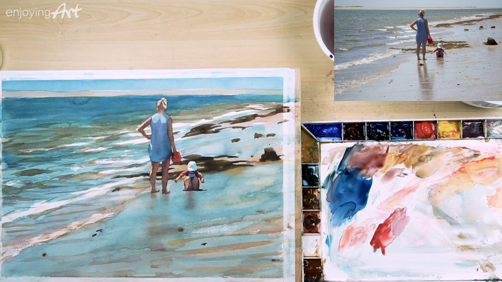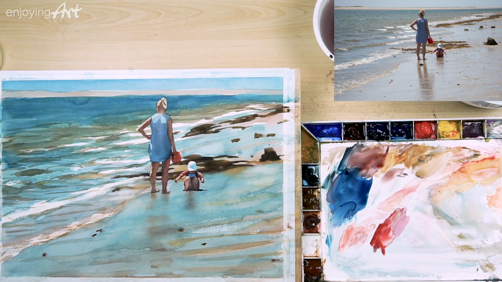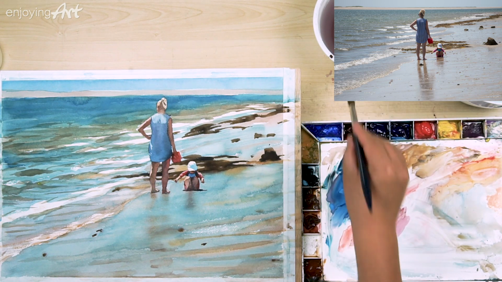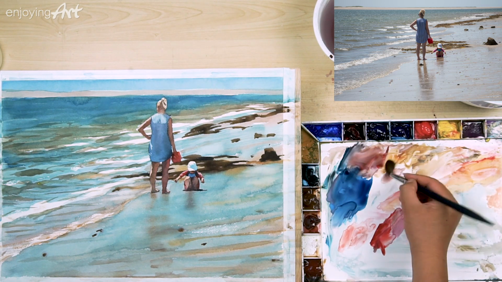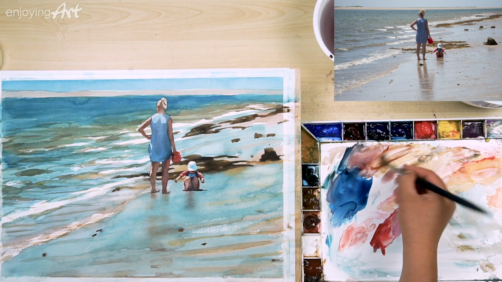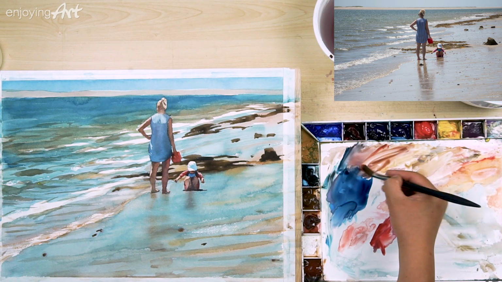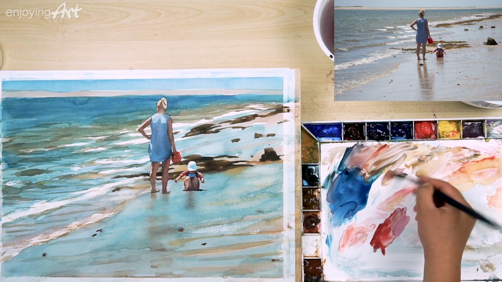Okay, that's very good. I will come back to do more on the face, and I think it's a good time for me to paint the shadow again. Okay, now I'm gonna take this color. Looks like this is the right color. Look and mix the right color.